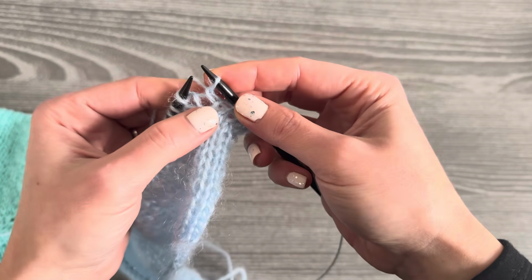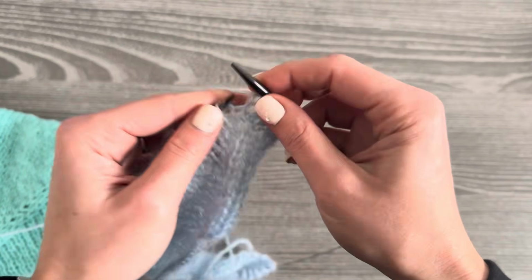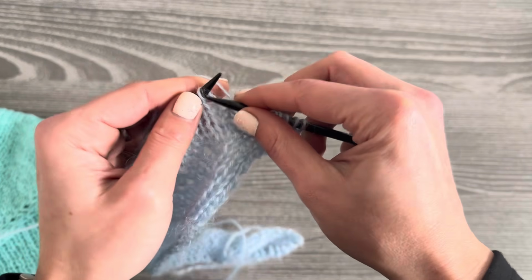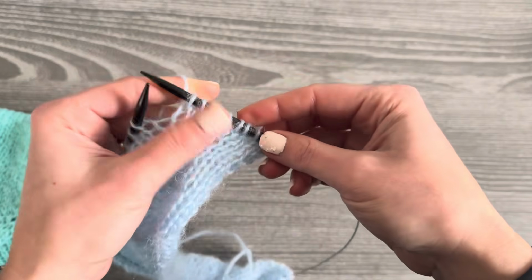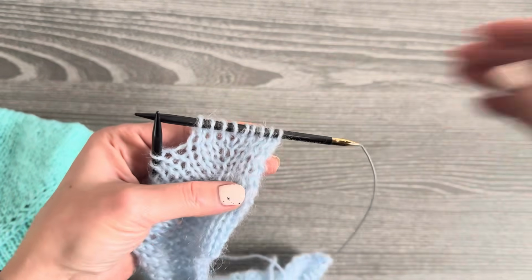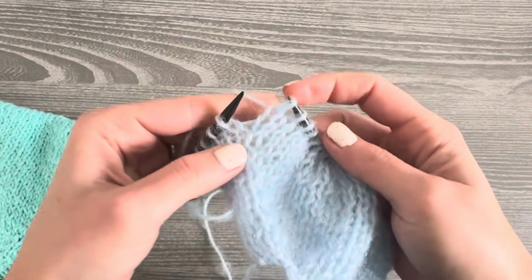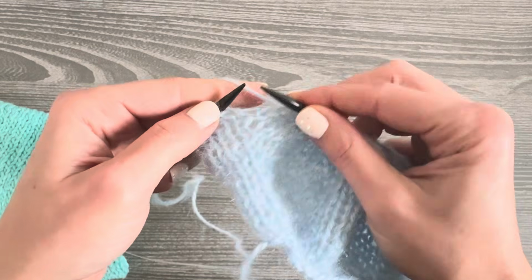And at the end of the row, I will go and knit that stitch in the front. I don't know if this is because I'm knitting the stitches in the back loop, so you need to pay attention to that. I don't want to confuse you more.